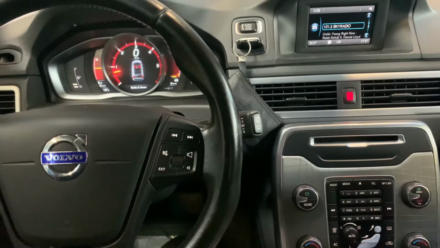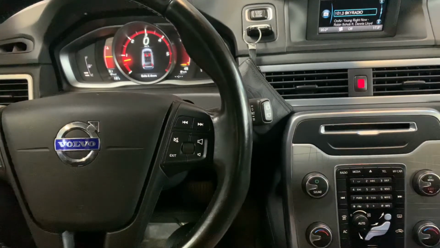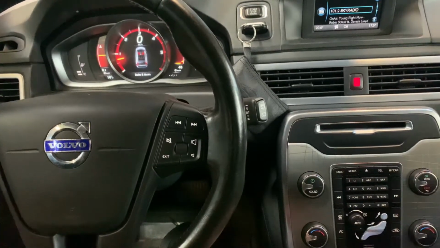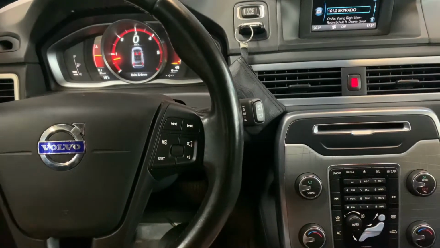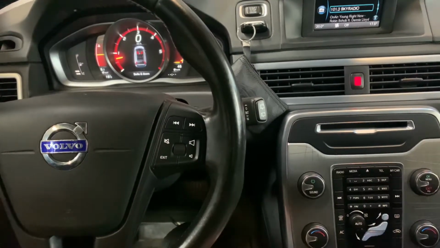Today I'm going to show you how to change the menu language of a Volvo V70 2016 model. I had an inquiry for changing the language on the menu of this car, and I'm going to show you how I did it so you can do it for yourself.